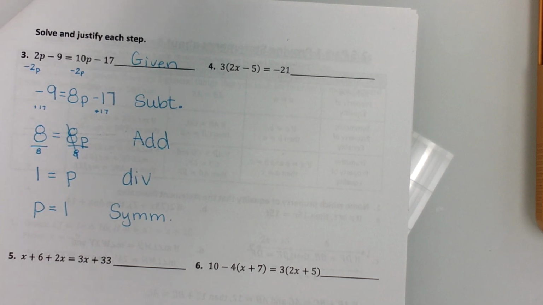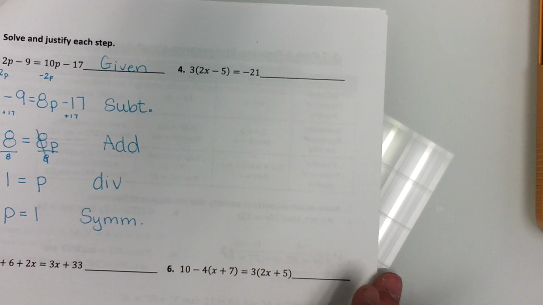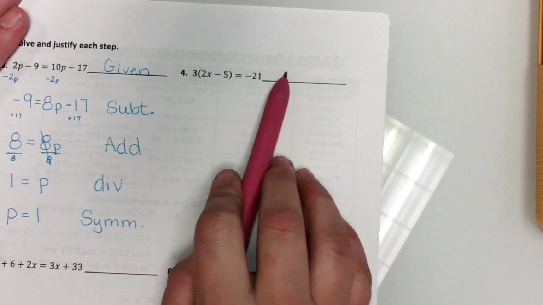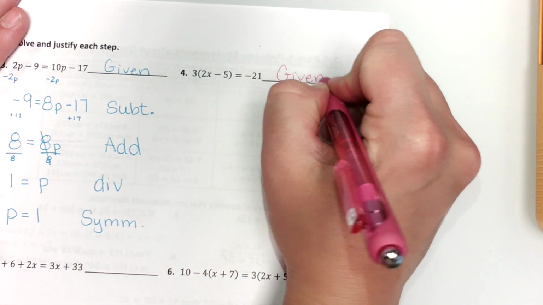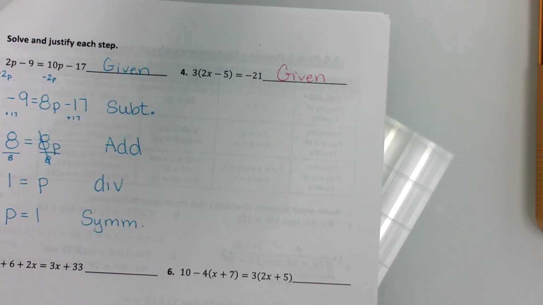Okay. Question 4. 3 parentheses 2x minus 5 equals negative 21. Charlie, what goes right here? You got it. Mason, I want to solve.